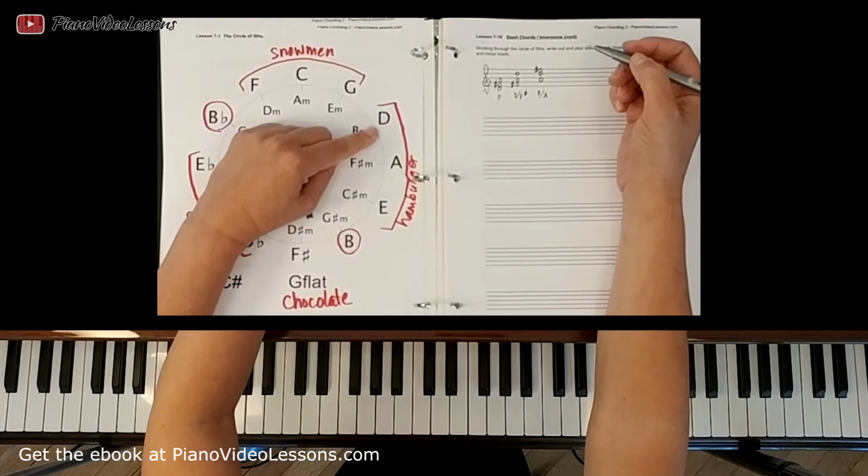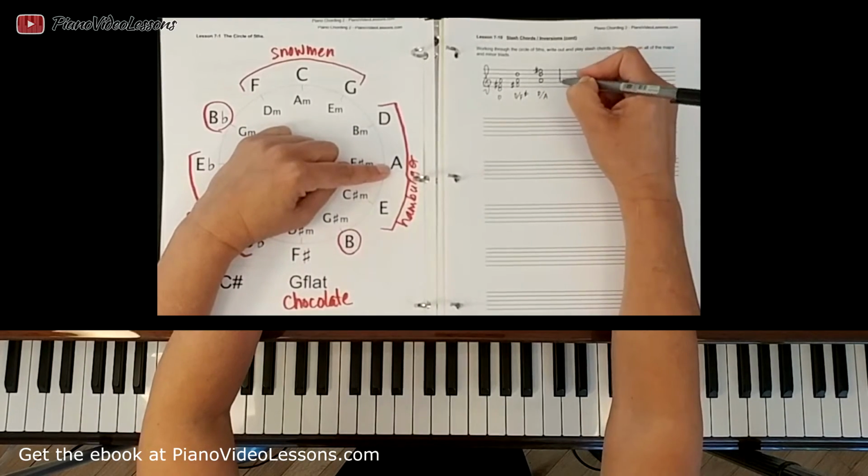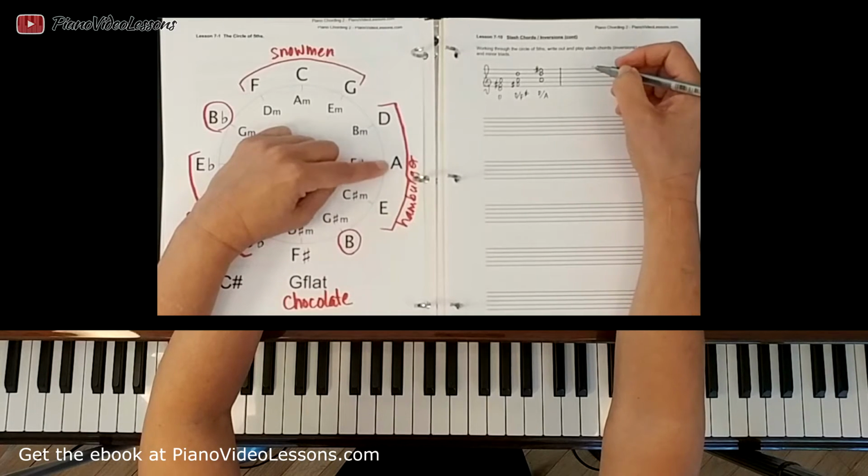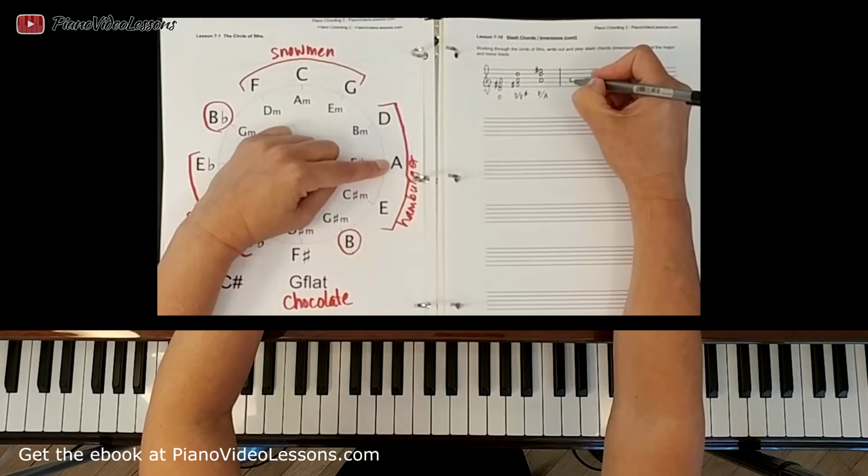Great. And now we have, let's make a line here to show that we're done with the D. Let's make the A major triad. So we'll have A, C sharp, and E. That's just a plain old A chord.